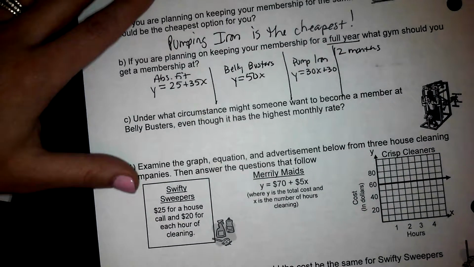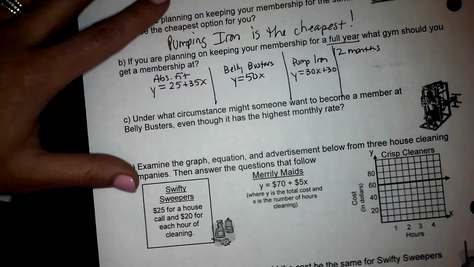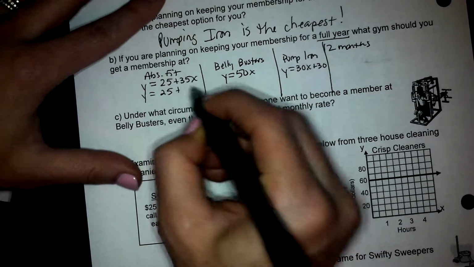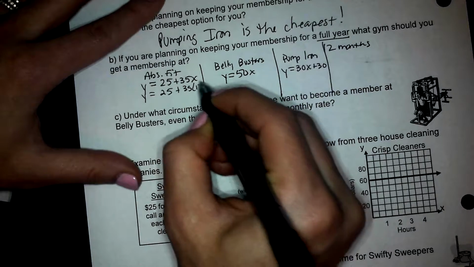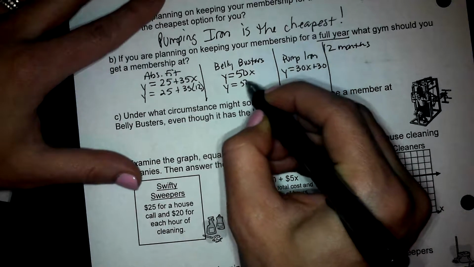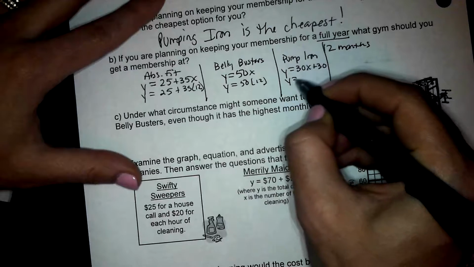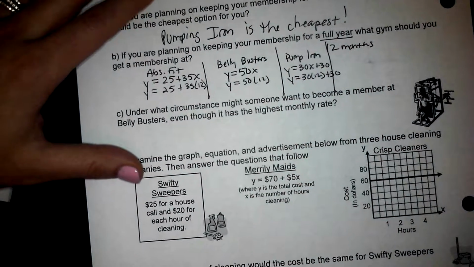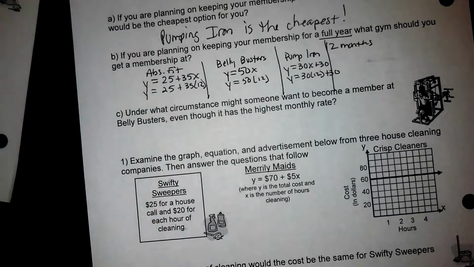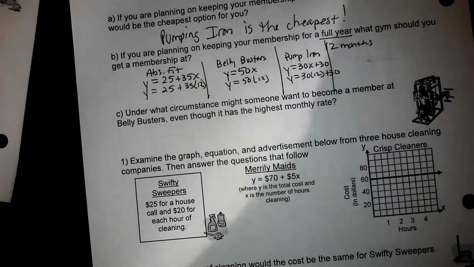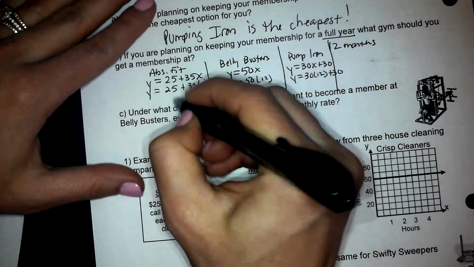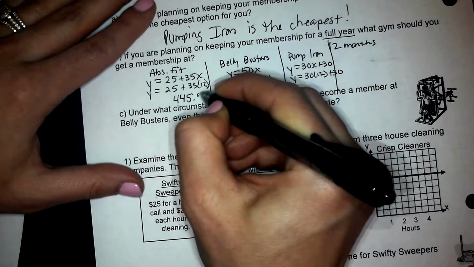And all I'm going to do is plug in 12 for each, and let's see who's the cheapest. If I have y equals 25 plus 35 times 12, I have y equals 50 times 12. I have y equals 30 times 12 plus 30. This guy over here, if I do y equals 25 plus 35 times that 12, that's going to give me $445.